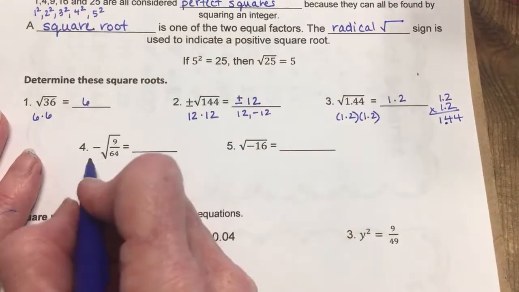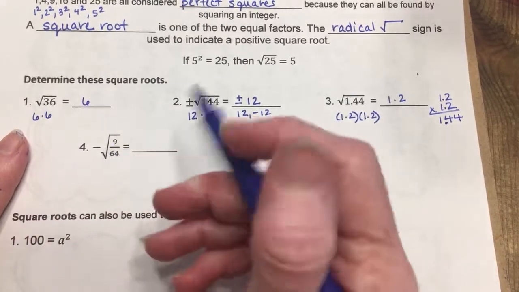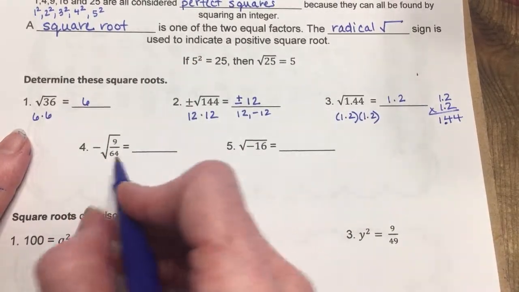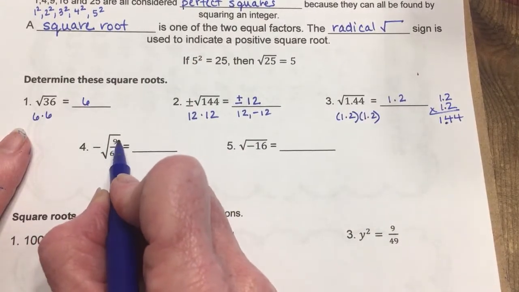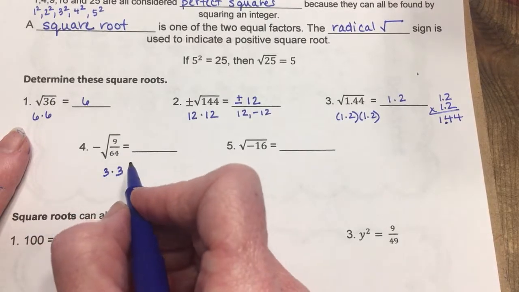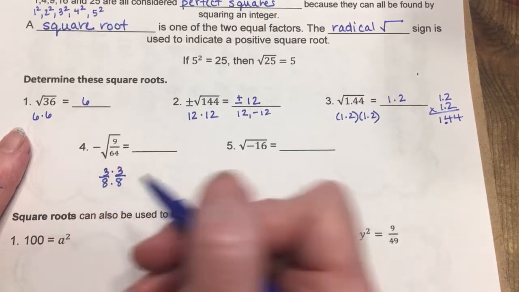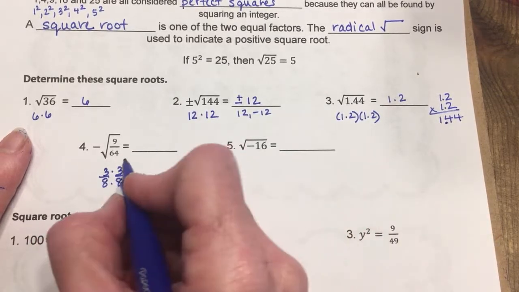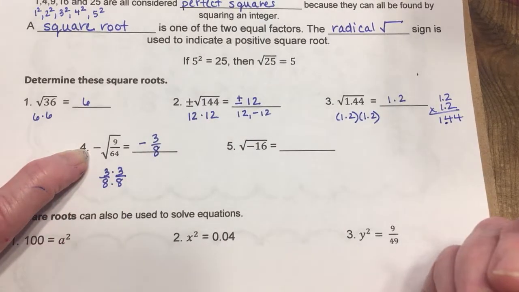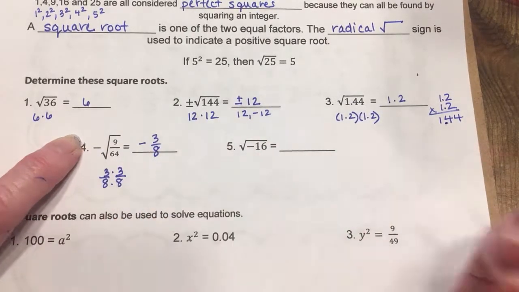Here I'm doing the square root of 9 over 64. When you're doing fractions, you can take the square root of the top and the bottom, sort of divide those up. So what number times itself is 9? 3 times 3. What number times itself is 64? 8 times 8. So that's the same thing as 3 eighths times 3 eighths. Because this negative is out front, it changes my number to negative 3 eighths. This part is just 3 eighths, but this makes it negative.